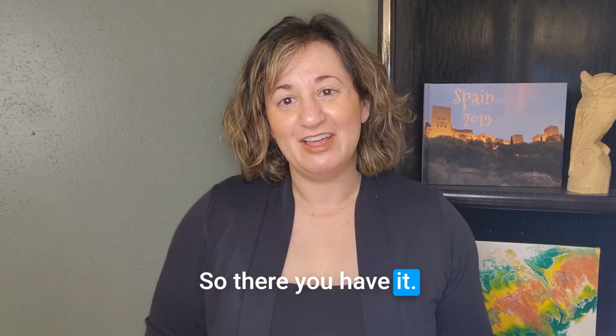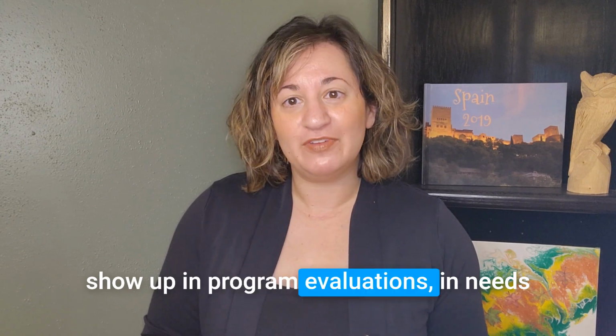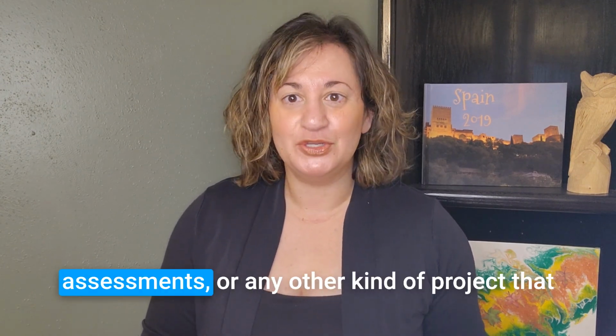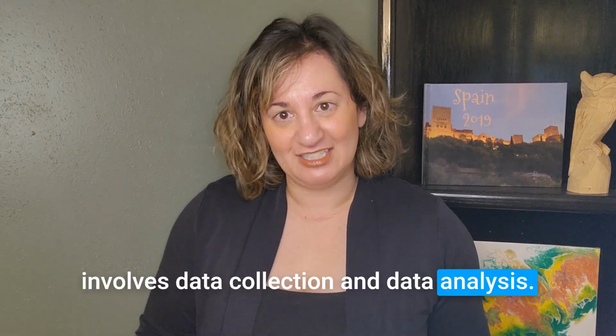So there you have it. Four types of biases or mistakes that can show up in program evaluations, in needs assessments, or any other kind of project that involves data collection and data analysis.